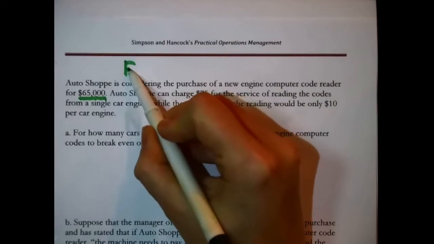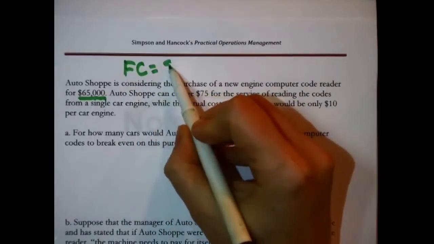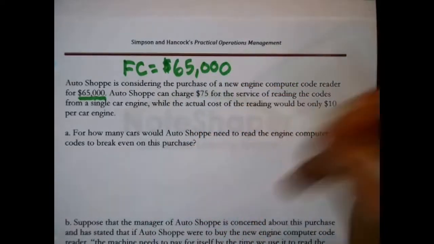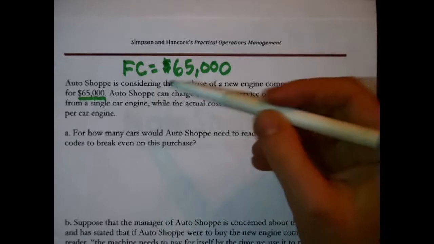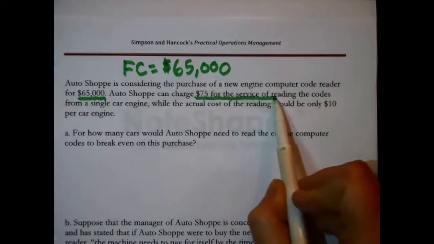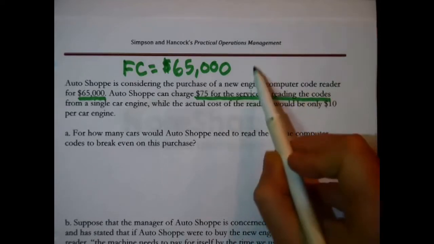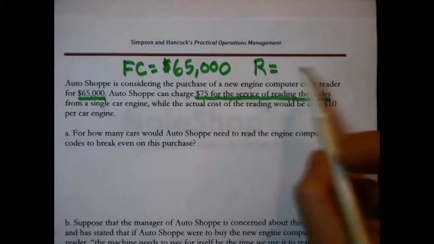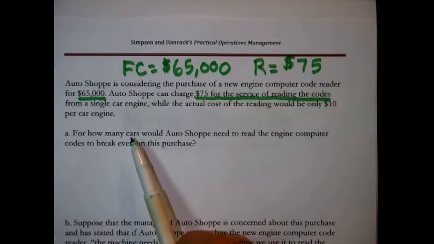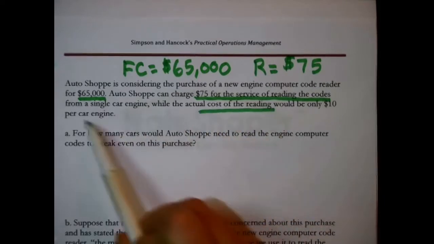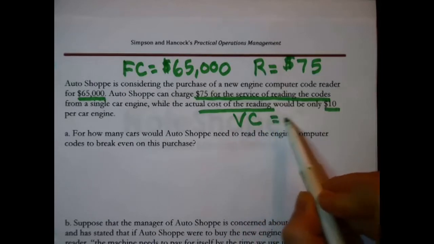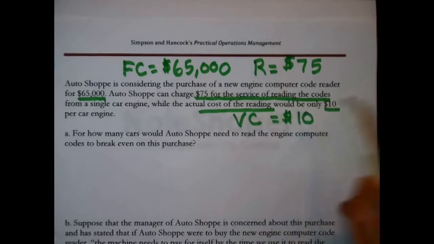$65,000. That is a classic example of a fixed cost, the outright purchase price on some asset. AutoShop can charge $75 for the service of reading the codes. That is the revenue per unit of production, while the actual cost of reading would only be $10 per engine. Good description of a variable cost.